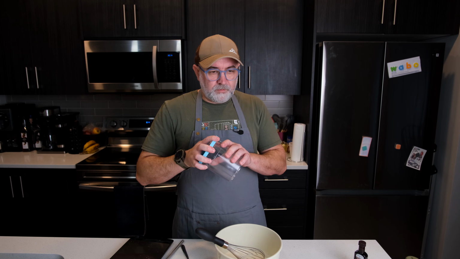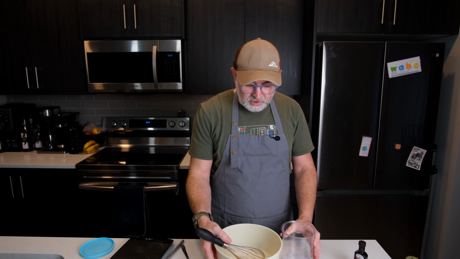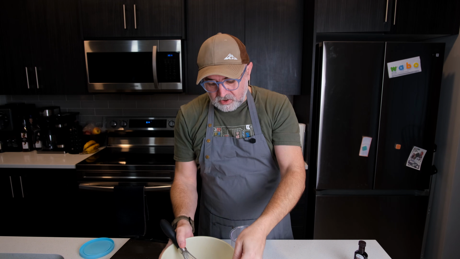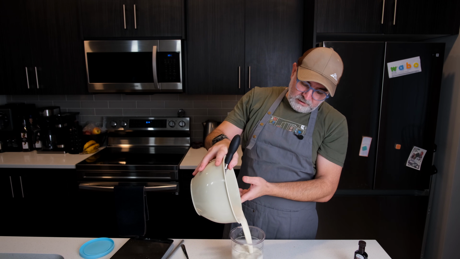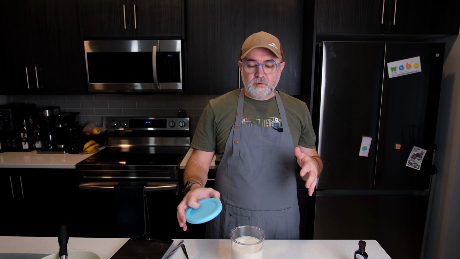That's it. That is our recipe. I'm going to pop this into our Ninja Creami container. Again, super easy recipe. This is to highlight the calculator. This recipe isn't going to break any records. This is a super simple recipe to show you the ice cream calculator.